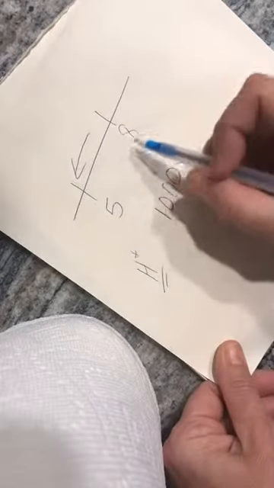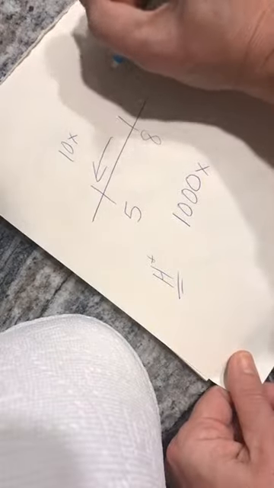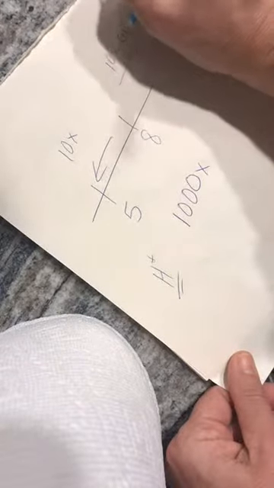So every step on the pH scale is a factor of 10 times greater if you are going to the H plus side, or if you're going this way, it's 10 times more OH minuses. It depends on if you're going the acid direction or the base direction.